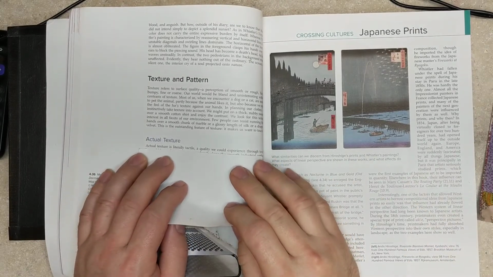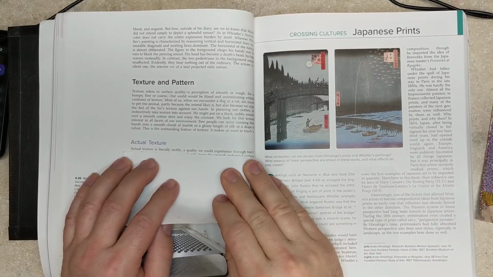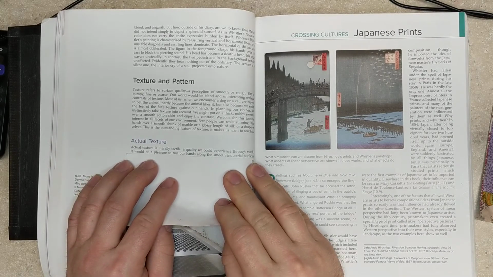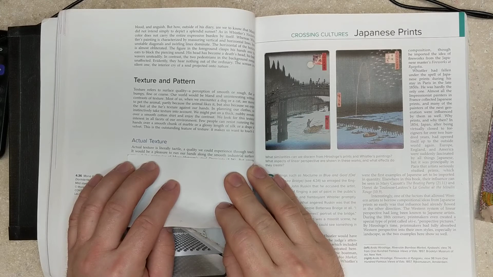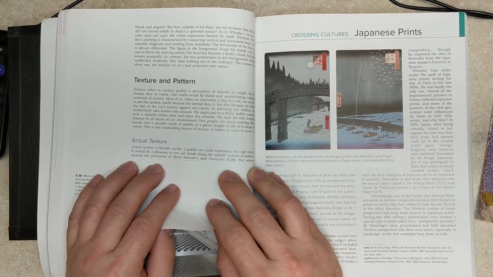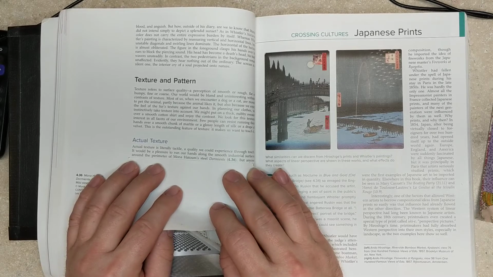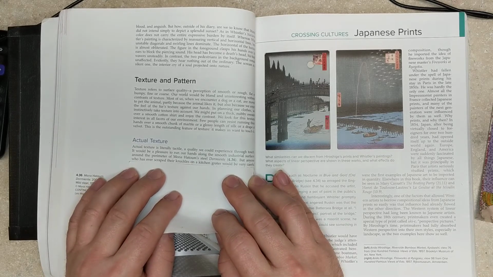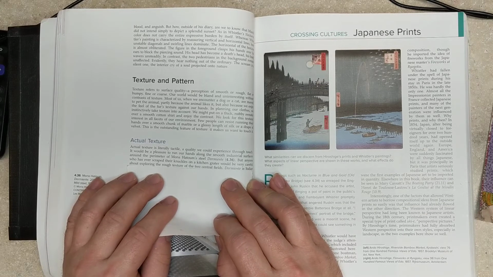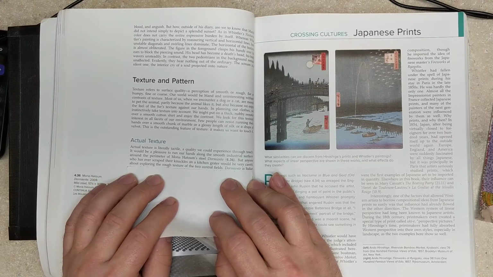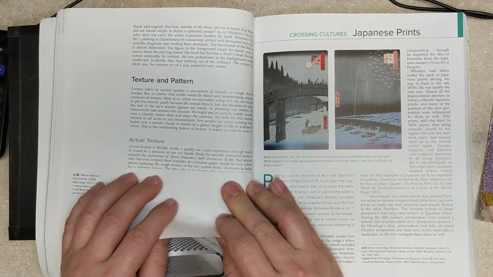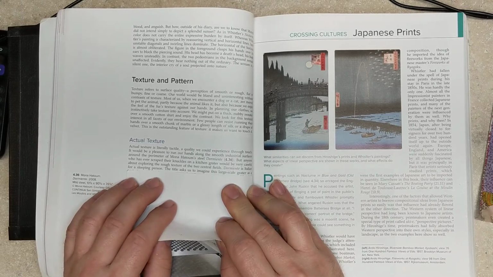Actual texture. Actual texture is literally tactile, a quality we could experience through touch. It would be a pleasure to run our hands along the smooth industrial surface around the perimeter of Meena Houghton's Dormiente, but anyone who has ever scraped their knuckles on a kitchen grater would be very careful about exploring the rough texture of the two central fields. Dormiente is Italian for a sleeping person.